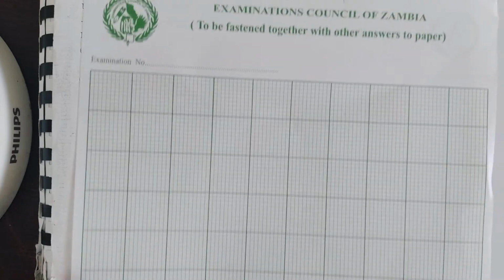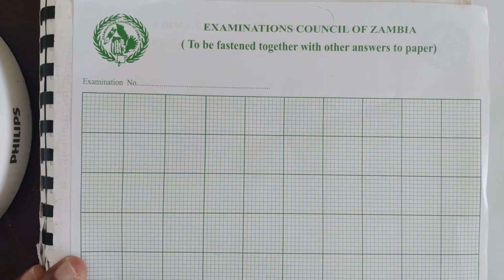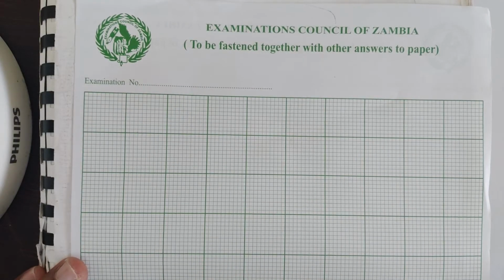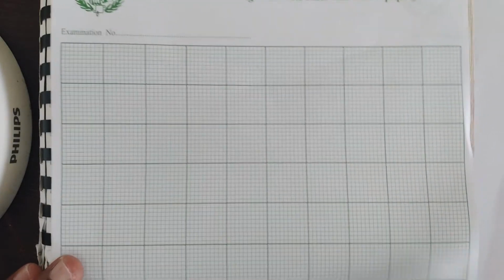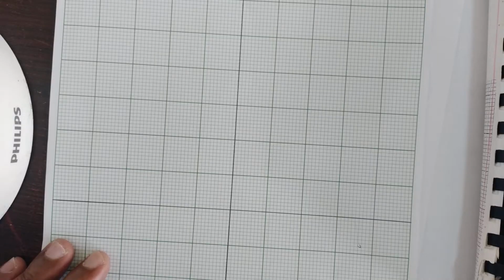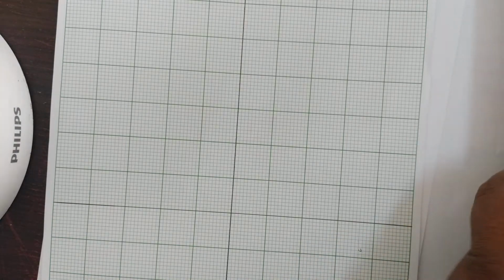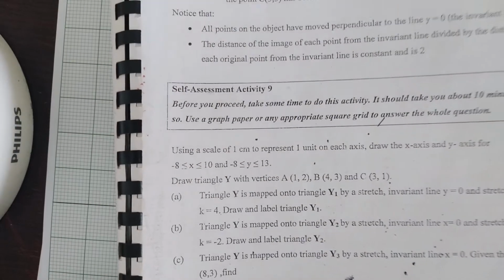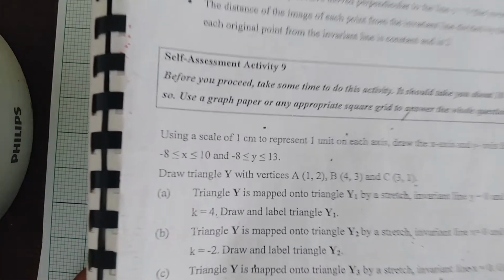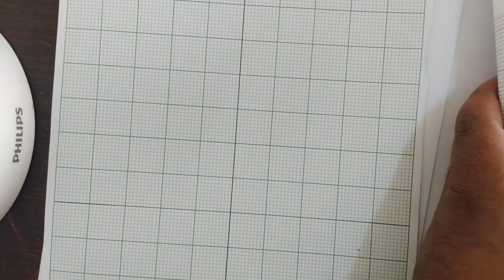I'll get my graph paper. Usually this is the graph paper that you are going to have in an exam. Here you put your exam number, then you demarcate your graph paper. The scale here is 1 centimeter to 1 unit on each axis, which is the same as 2 to 2.